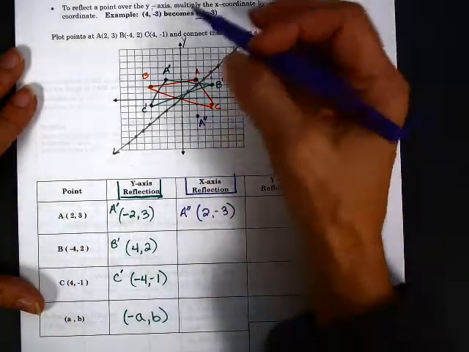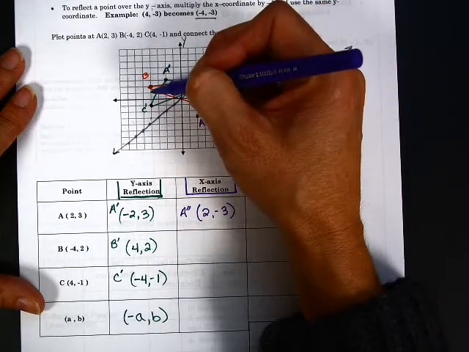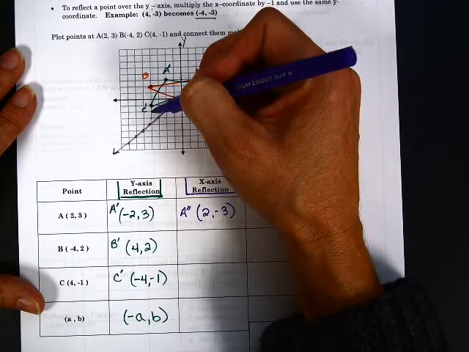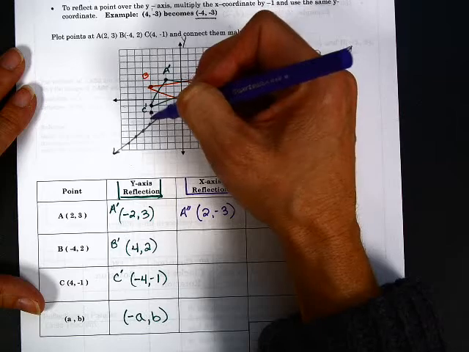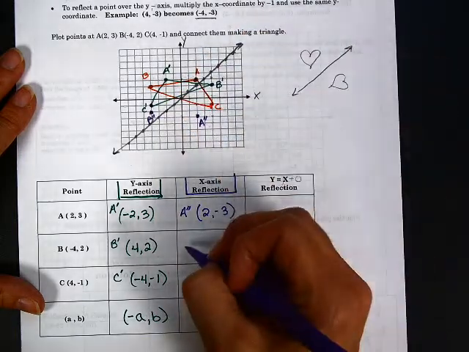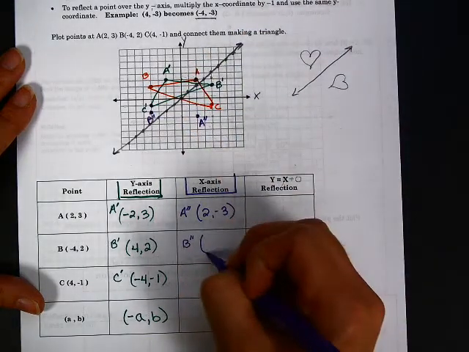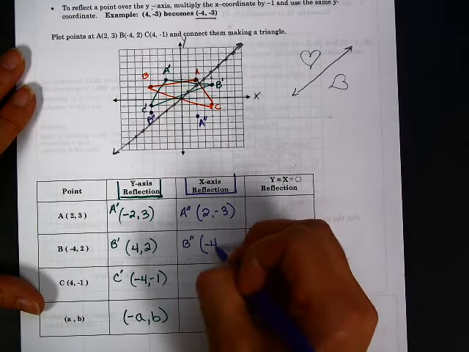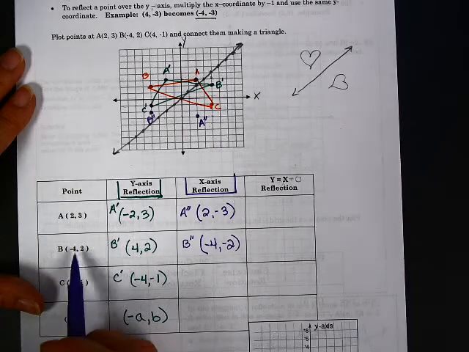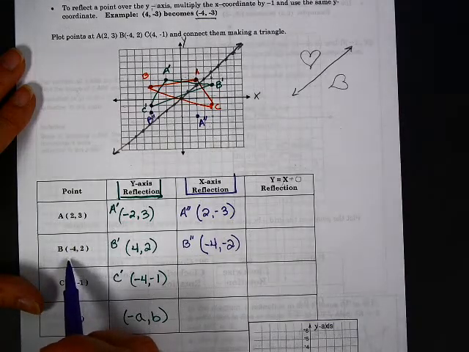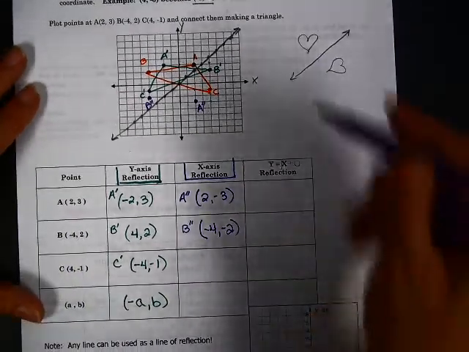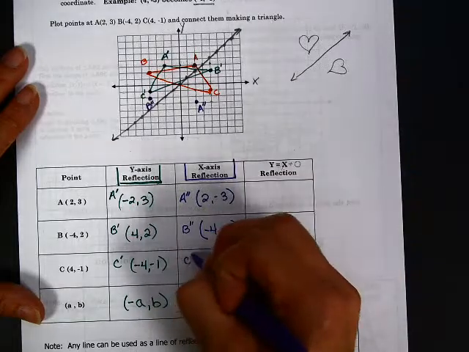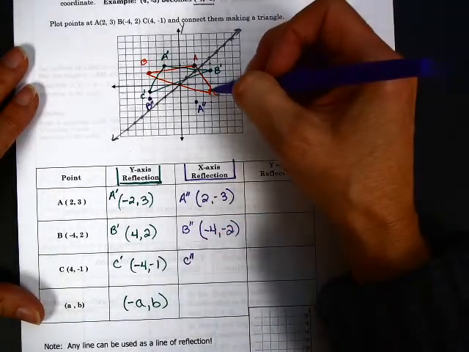All right, so B right here, 1, 2, 1, 2. Here's B double prime, and B double prime here is going to be (-4, -2). Again, don't forget you're looking back at the original point. And then C double prime. Let's see, we started right here.